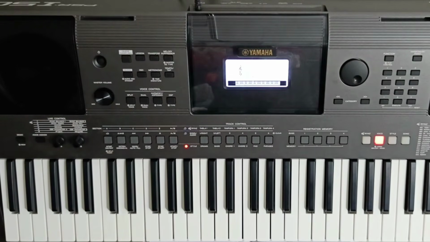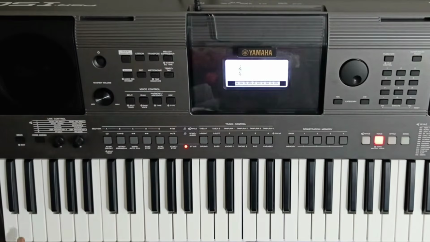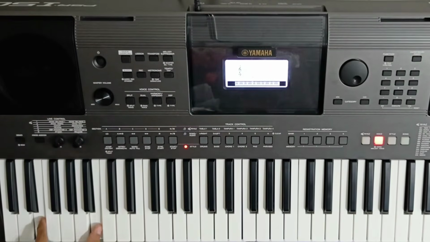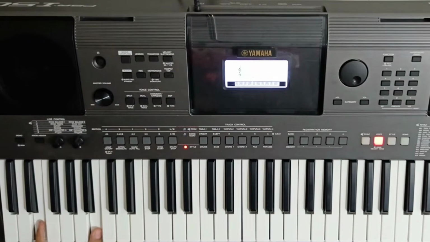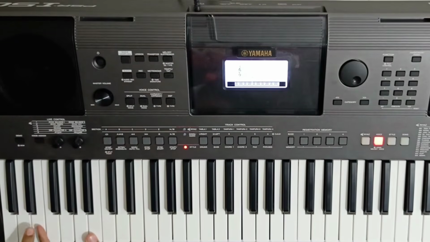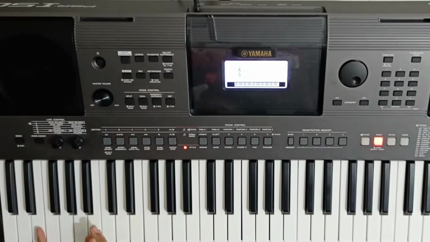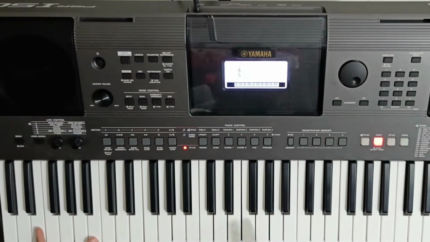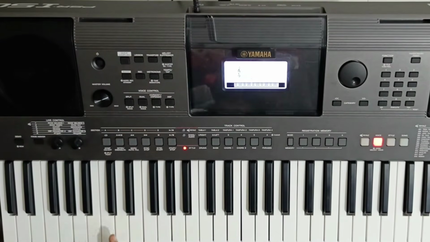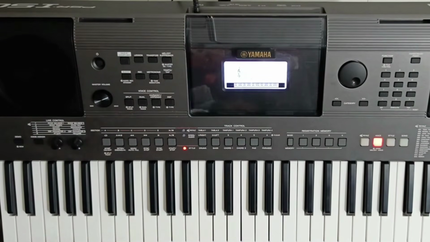One important thing to remember is there is no black key after E and B. This was C, D, E, but after E there is no black key. After B also there is no black key. So you need to remember these 2 keys. These are exceptions, and all other keys have a black key with them.